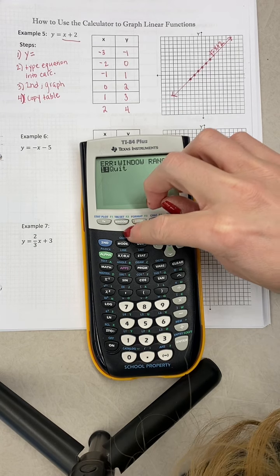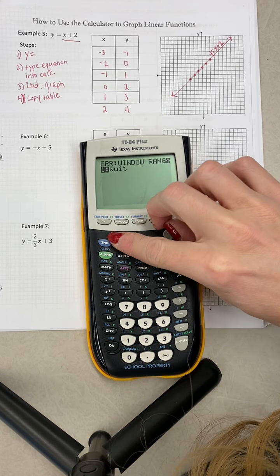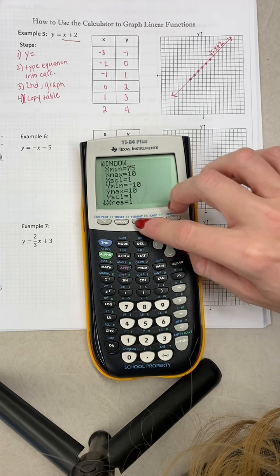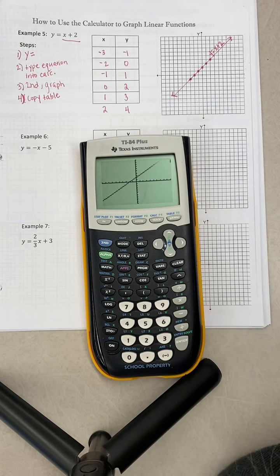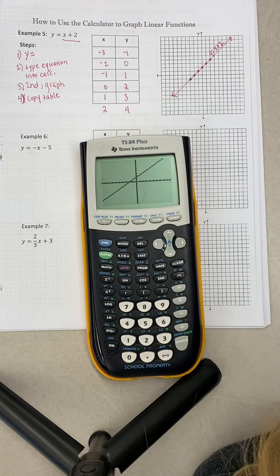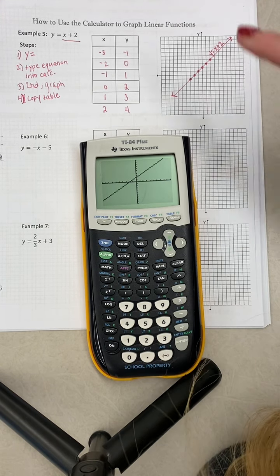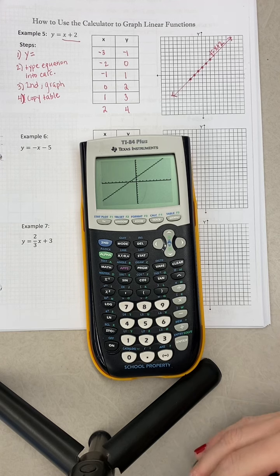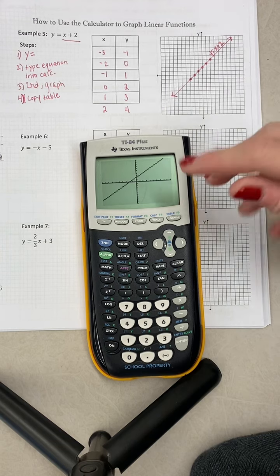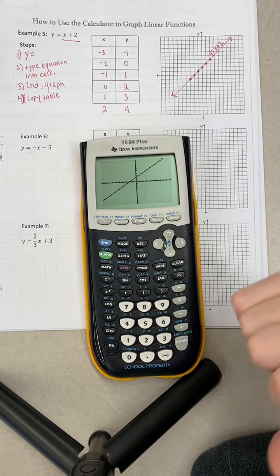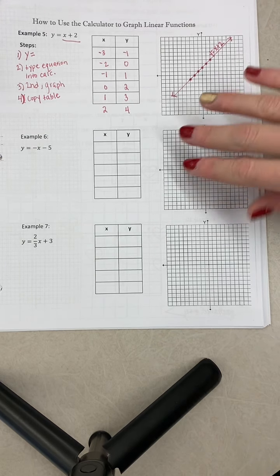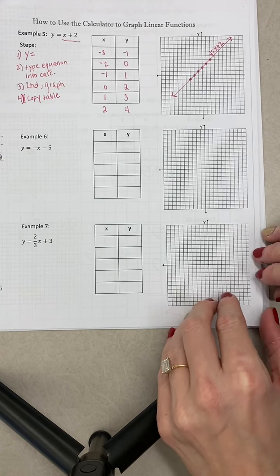Oh, I apologize. Give me 1 second, my window. If we graph it, so we go from the table, we just click graph, we graph that line and it looks exactly like the line that we have there, which is exactly what we should have because they should match because it's really the same thing. This one's just graphed in the calculator. So there are some practice examples for you to do here with the calculator as well.